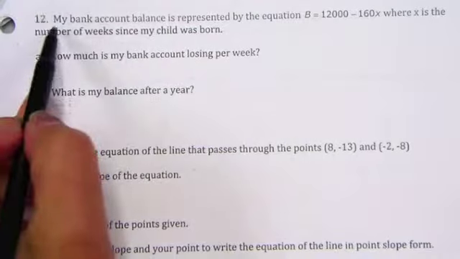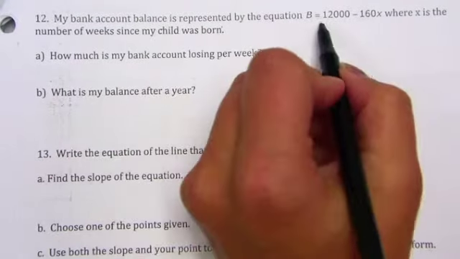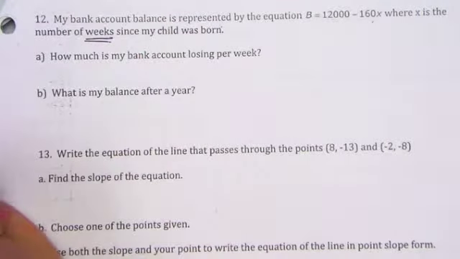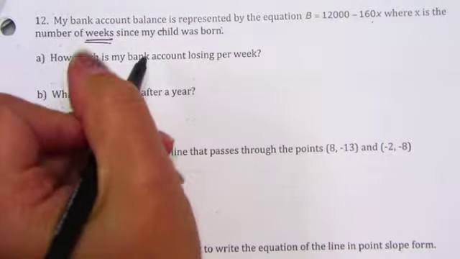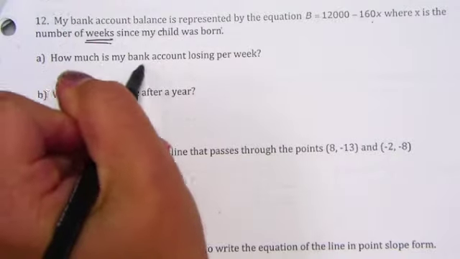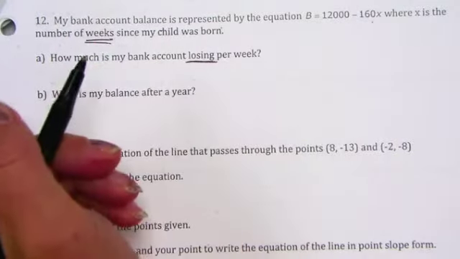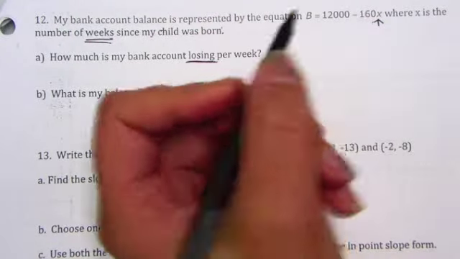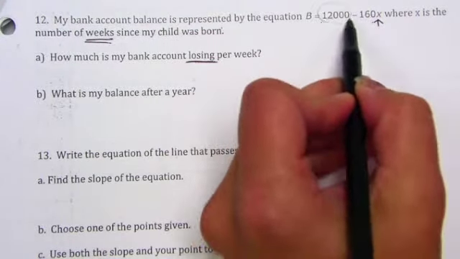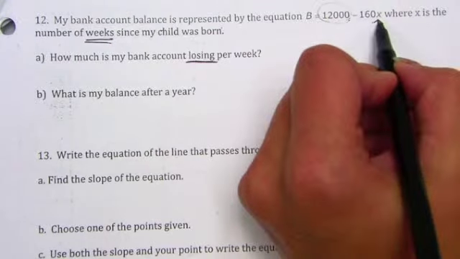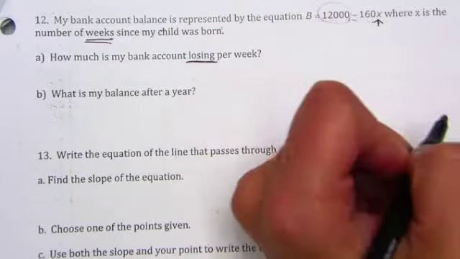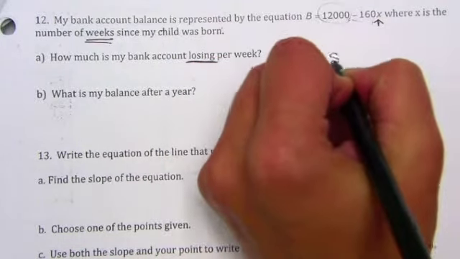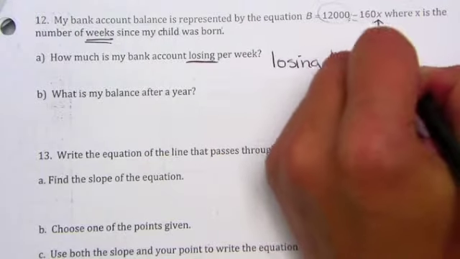Word problem. My bank account balance is represented by this equation, where x is the number of weeks since my child was born. How much is my bank account losing per week? Well, if x represents the number of weeks, you can see that I started with $12,000, and every week I am losing $160. So I am losing $160 per week.